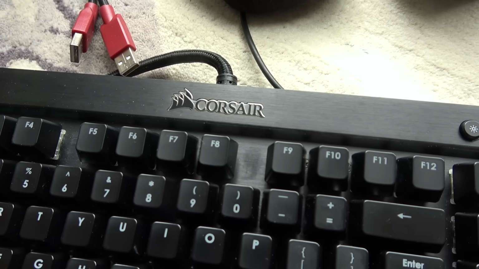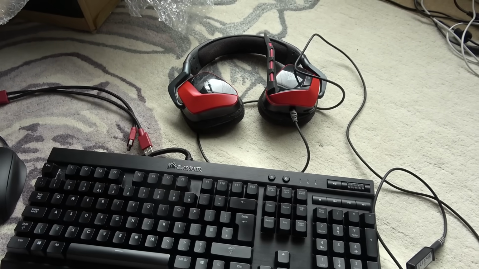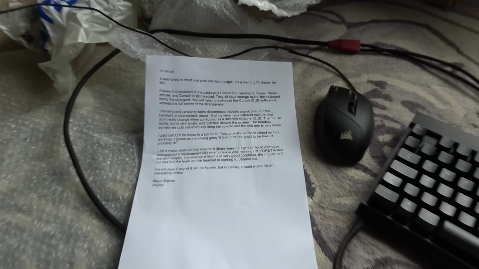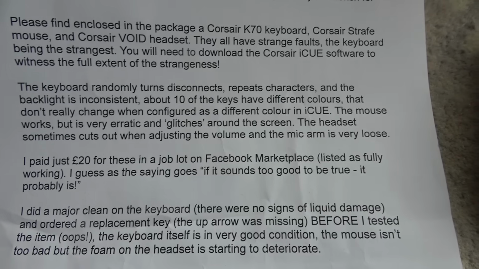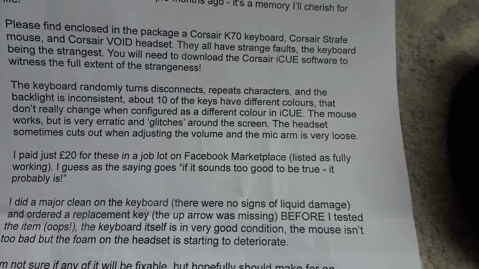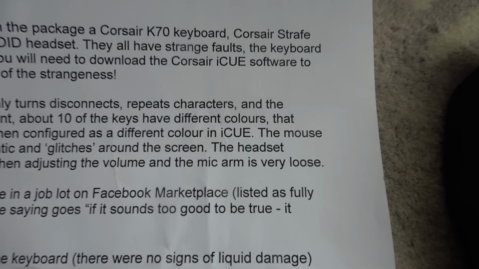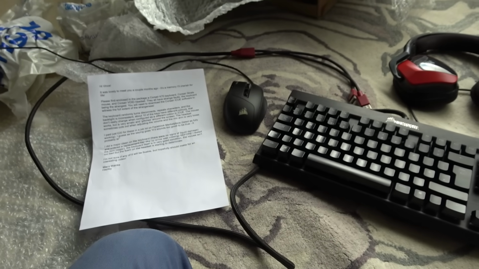Various Corsair products. This K70 keyboard, we have a Sabre mouse, and we've got a headset as well. They were sent into the channel by Hayley, and she bought them from Facebook Marketplace, and she says that the keyboard randomly disconnects, repeats characters, and the backlight is inconsistent. About 10 keys have different colours that really don't change when configured as different colours in ICUE. So I've downloaded that on the computer and I will show you that now.